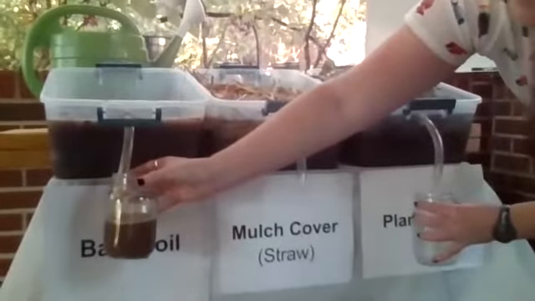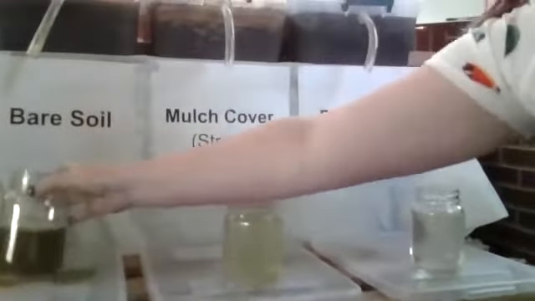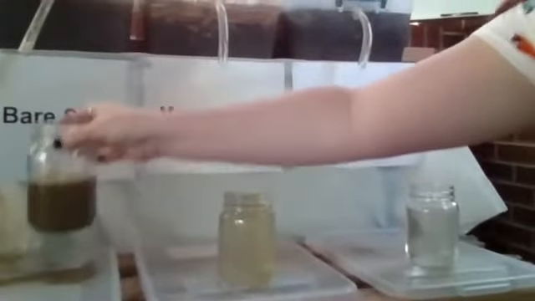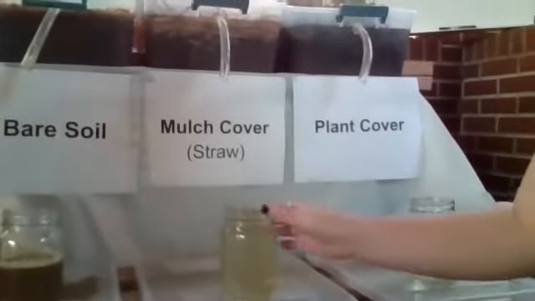All right, so now we're going to compare the three. This is the runoff from the bare soil. Gross, right? Looks like chocolate milk. I wouldn't want to live in this water if I was a fish.